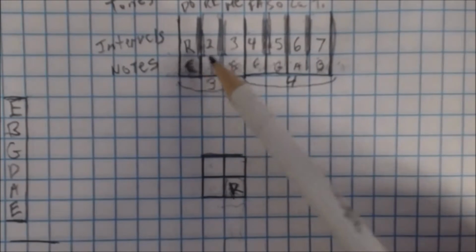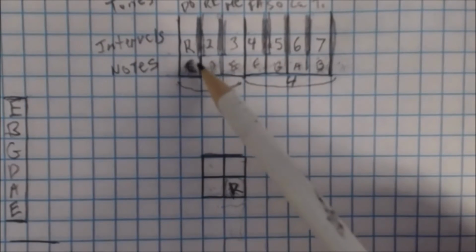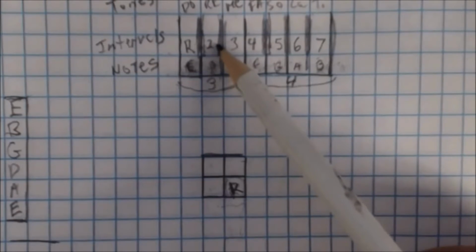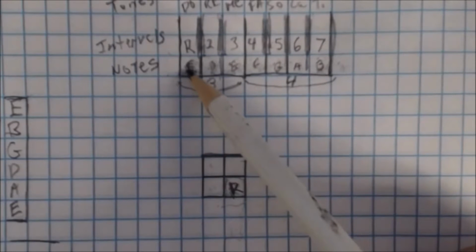Okay, so now let's be a little more triumphant here. A little basic, your whole step, and then a minor third. And a major third.